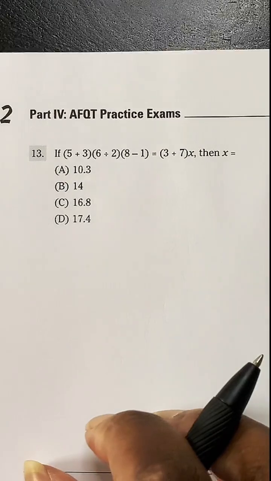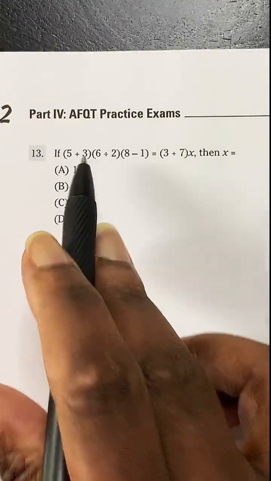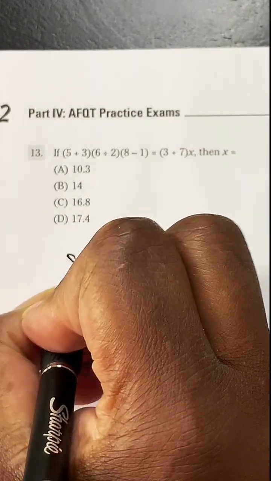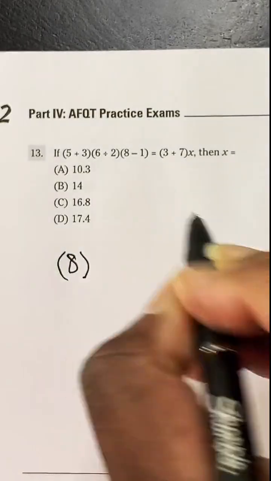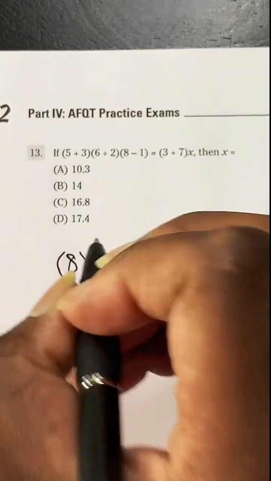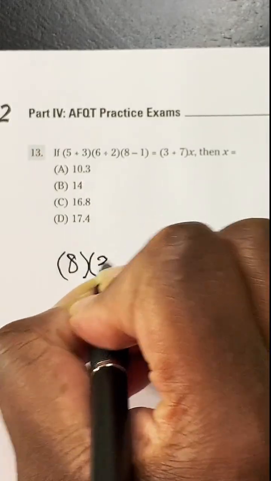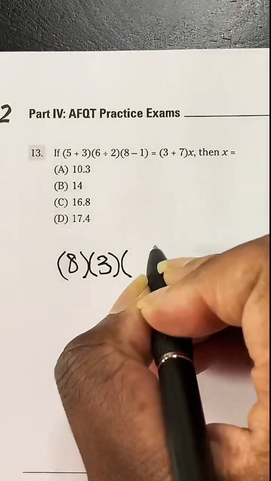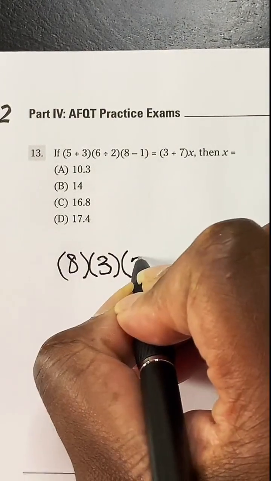All right. So let's take a look. So we have 5 plus 3. That gives us our 8. Then we have 6 divided by 2, so that gives us our 3. And we have 8 minus 1, that gives us our 7.